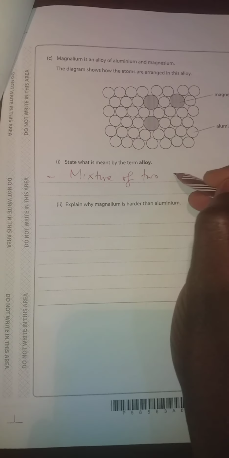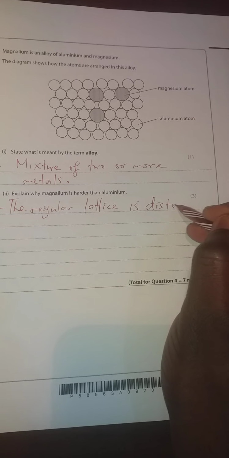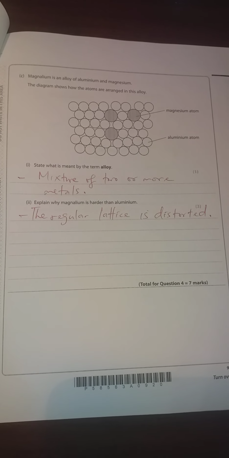An alloy is a mixture of two or more metals. That is what we call an alloy. Explain why magnesium is harder than aluminium. Number 1, we say the regular lattice or regular arrangement is distorted. The regular arrangement of aluminium and the regular arrangement of magnesium is distorted.